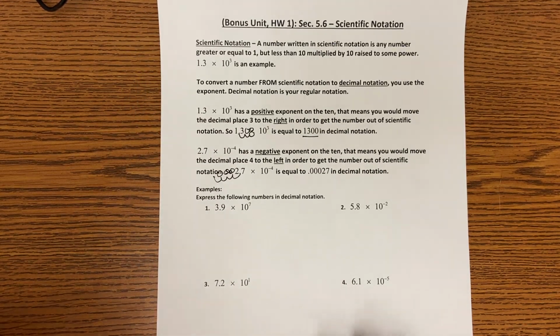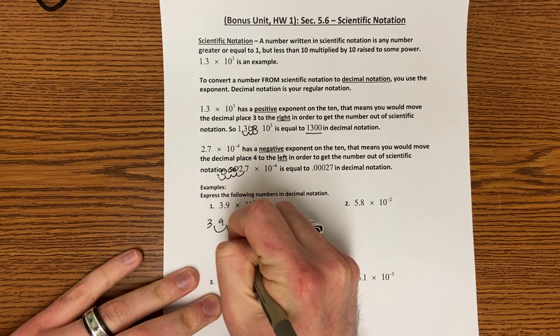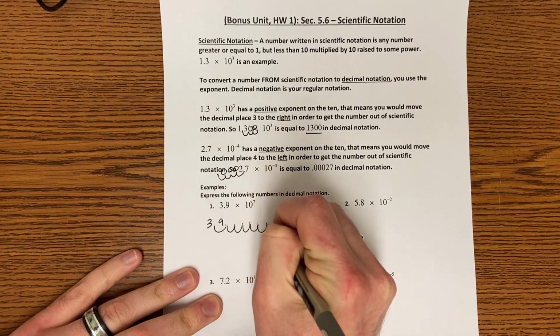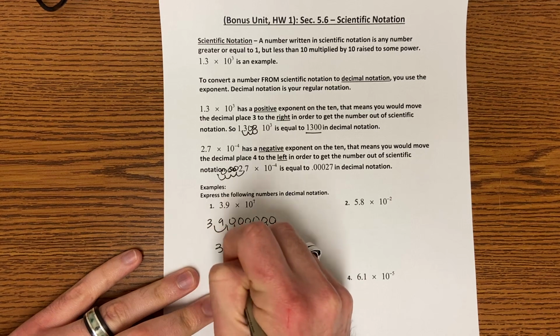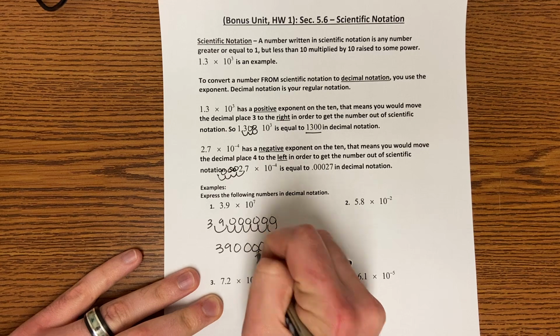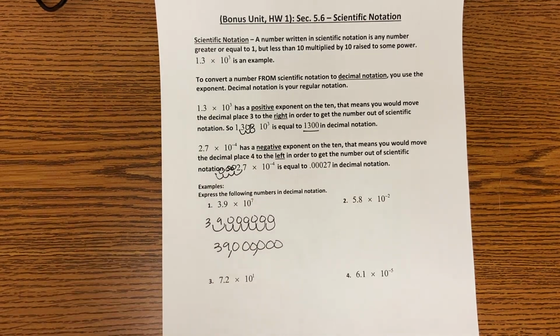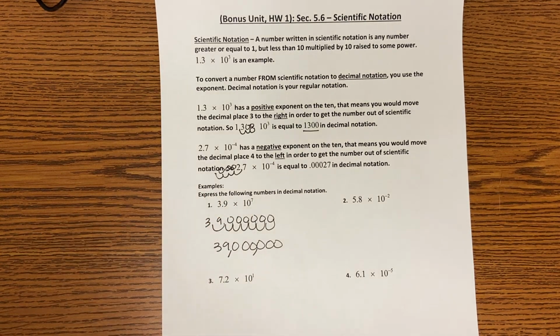3.9 times 10 to the 7th really means we're taking 3.9 and we're moving the decimal 7 places. Put in the zeros for all the places you don't have. So this is really, let's see, 39 million. Generally speaking, 1,000 would be times 10 to the third. Million is times 10 to the sixth. So really, this is one more 10 than that, so it's 39 million. And then billions would be 10 to the ninth, in case you care.